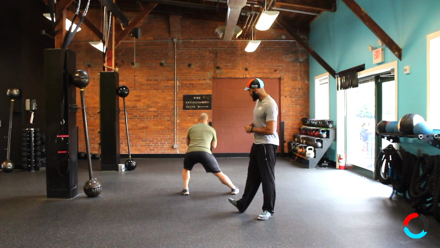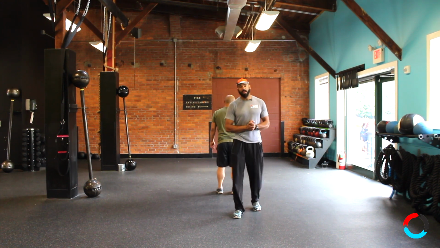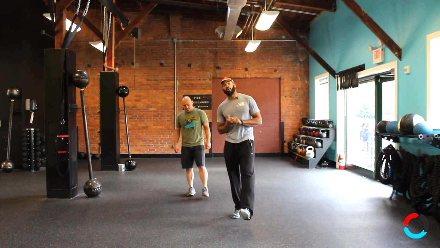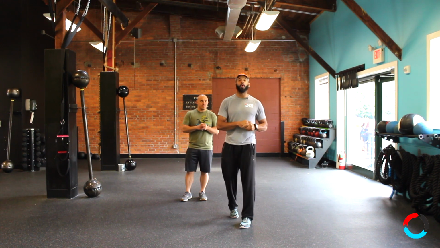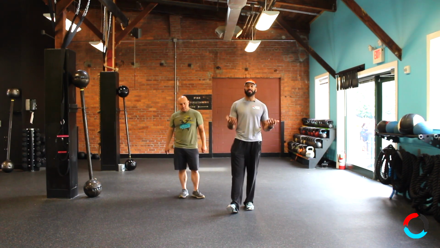So again, lateral movement is very, very important. If you're doing a workout at home, I always encourage you to incorporate some of these lateral movements just to help balance everything out, okay?